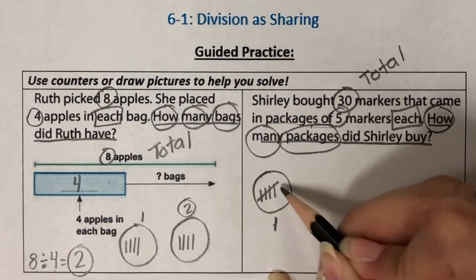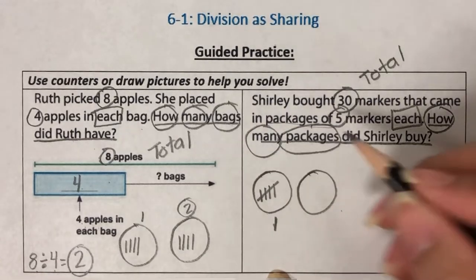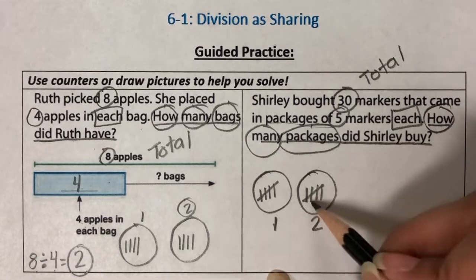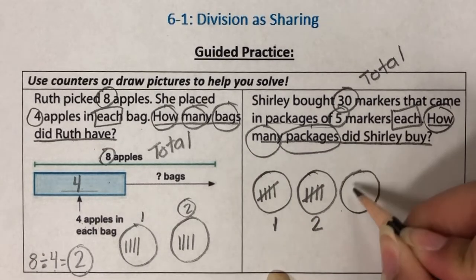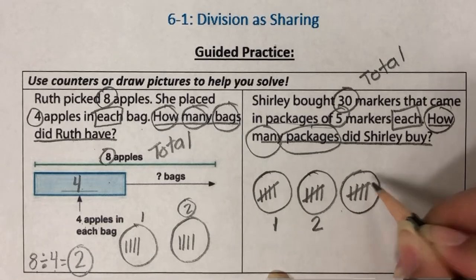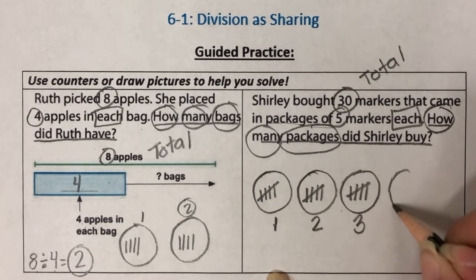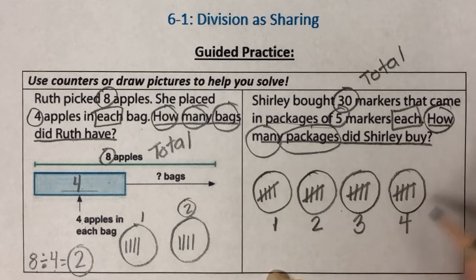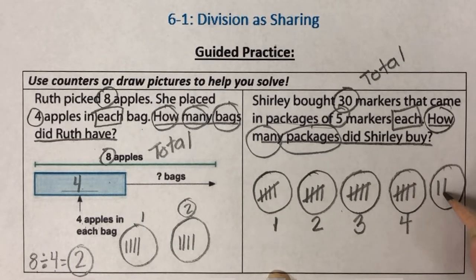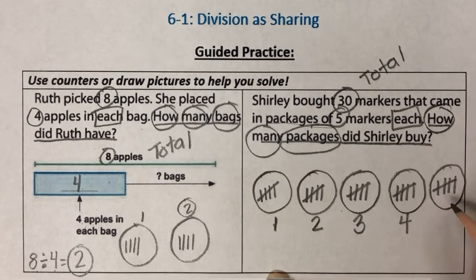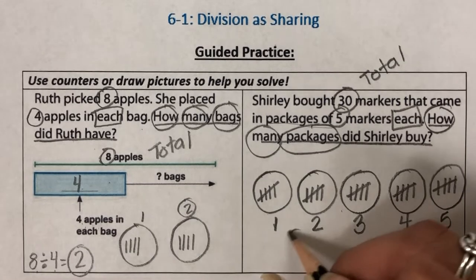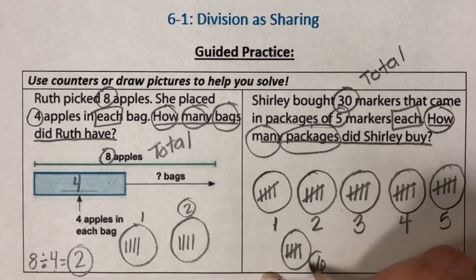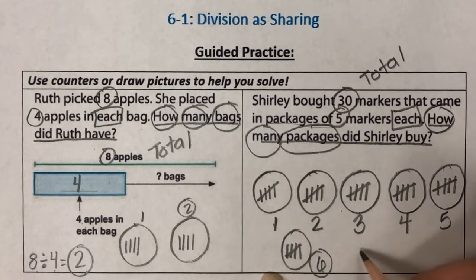So we have one group of 5, another group of 5, that's a total of 10, 15, 20, 25, and 30. So a total of 30 bags.